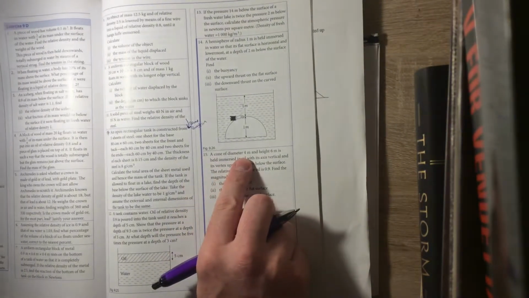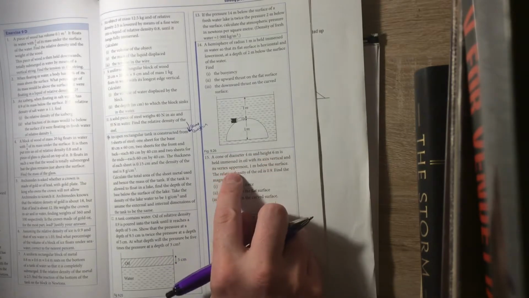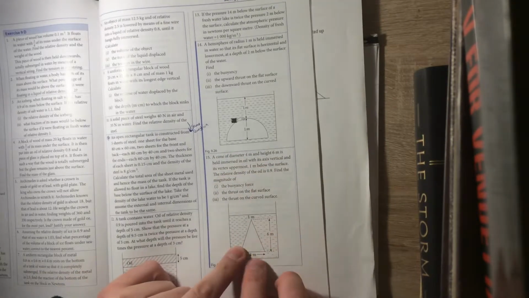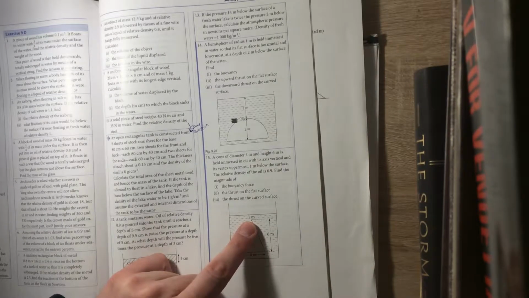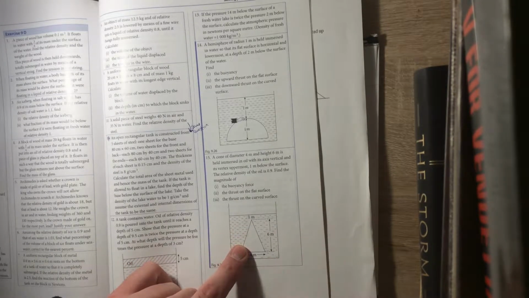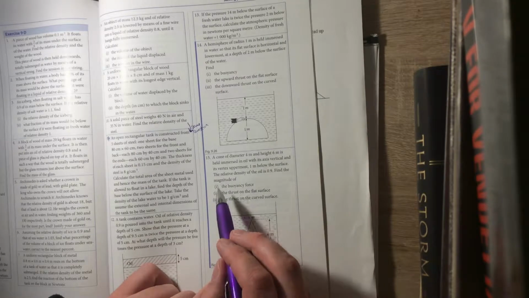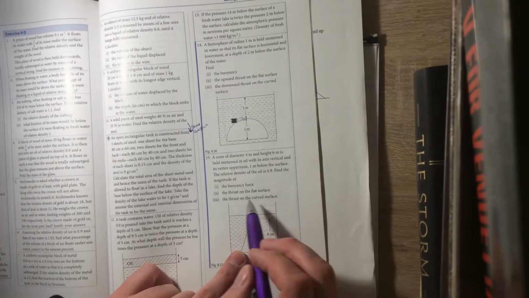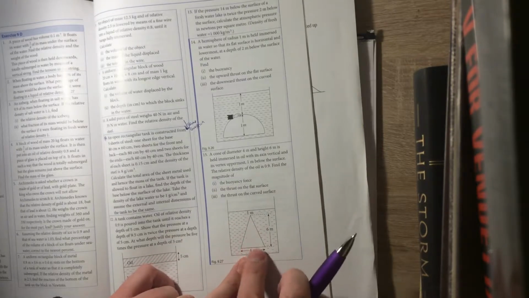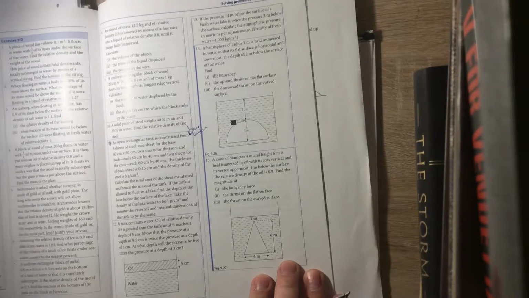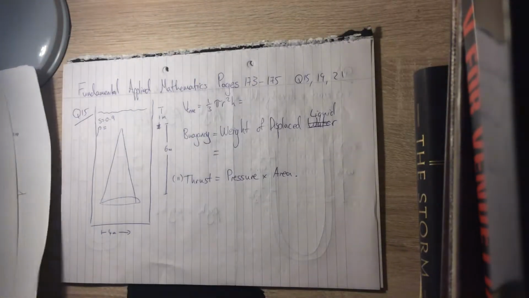A cone of diameter 4 meters and height 6 meters is held immersed in oil with its axis vertical and its vertex uppermost. So they give you a diagram. Vertex is 1 meter below the surface. The relative density of the oil is 0.9. Find the magnitude of the buoyancy force, the thrust, which is the upward force on the flat surface at the bottom, and the thrust on the curved surface, which is the downward force on the flat surface.